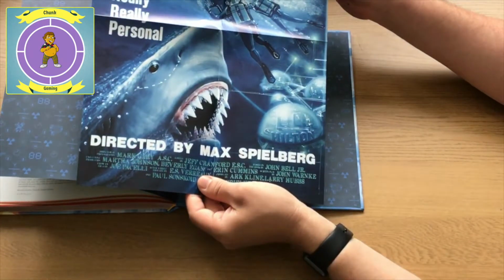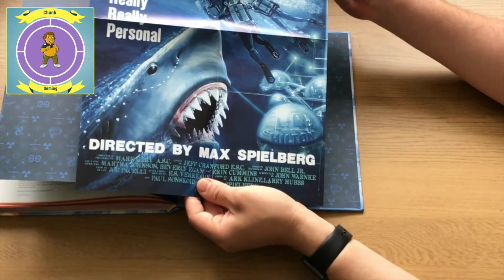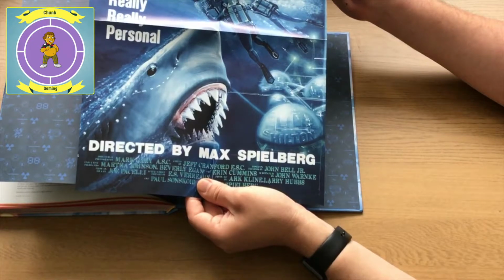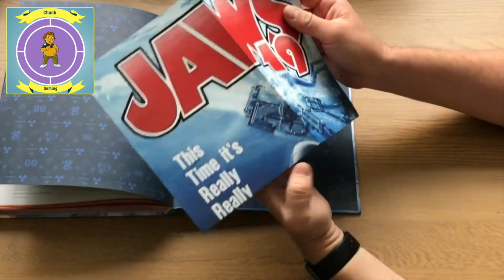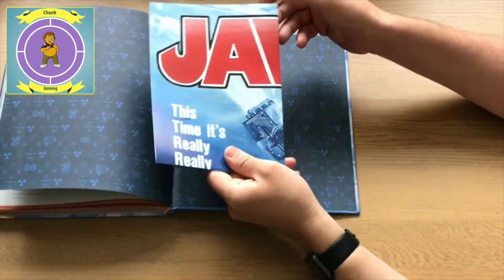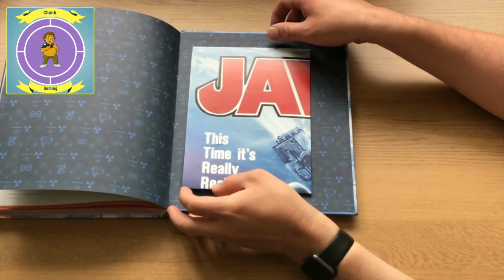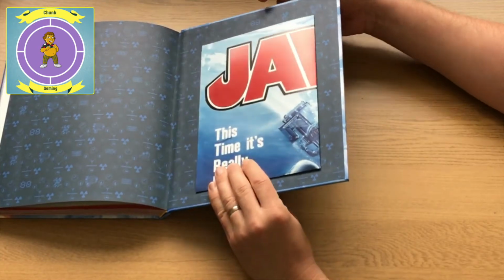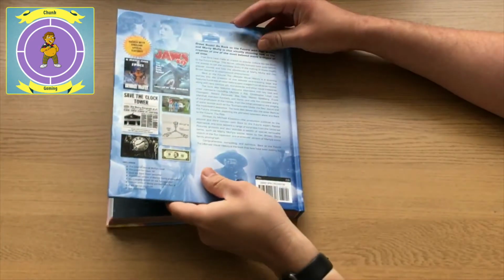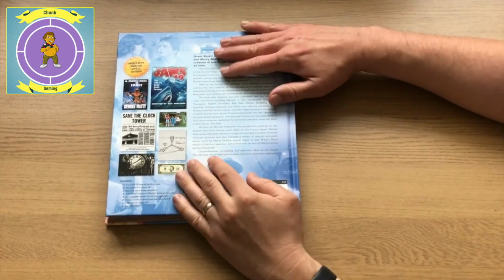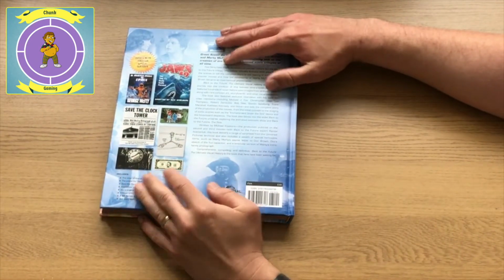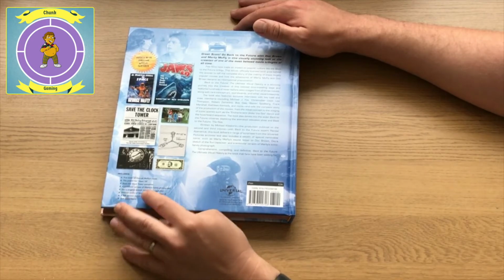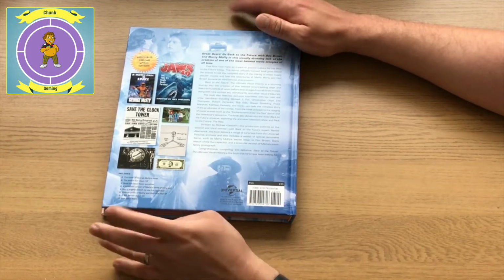This is obviously the poster for the Jaws 19 film. This time, it's really, really personal. So, yeah. Enough about that, said the better, I think, in terms of the Jaws films. But it's very true, they did do quite a lot of them. And just to show you the back of the book, guys. This again obviously shows you the type of extra stuff that came inside the book, what the book was about, and all the extra bits it includes.